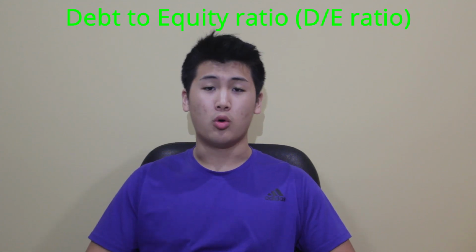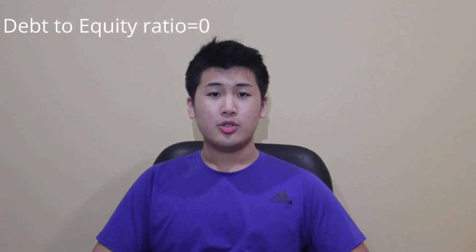Now let's hop on to the next metric, the DE ratio, or the debt to equity ratio. The debt to equity ratio takes the total liabilities, or the debt, of a company and divides it by the shareholders' equity. In this case, you want the debt to equity ratio to be closer to 0 because this indicates that a company is more stable and has a better grounding.